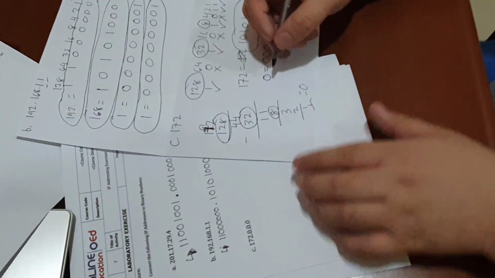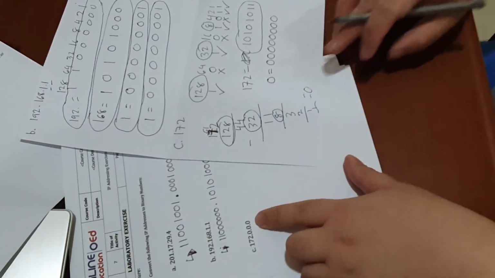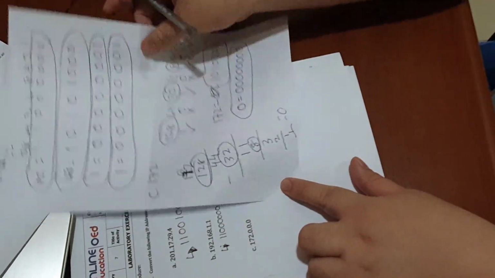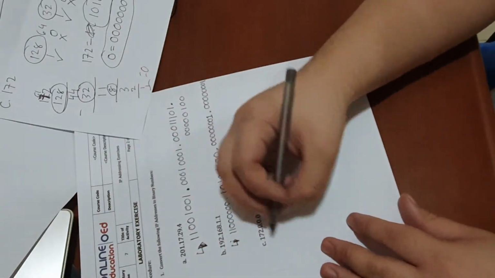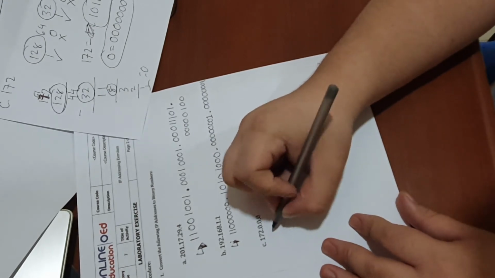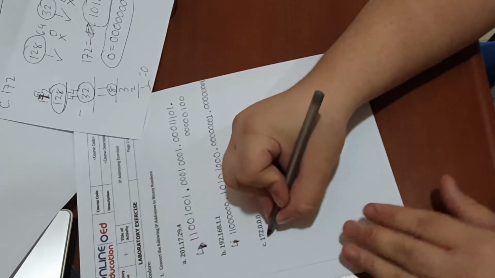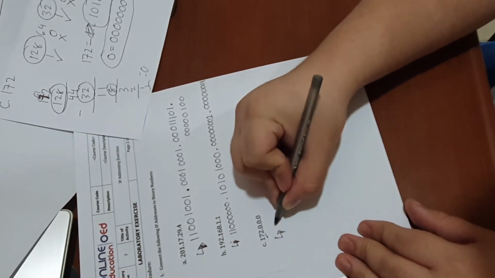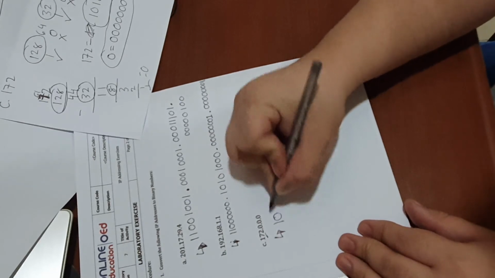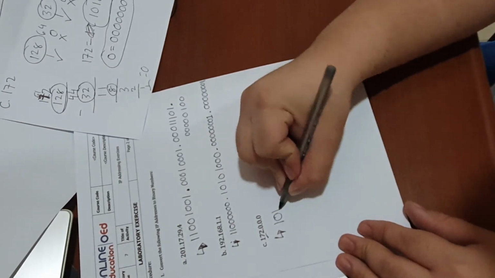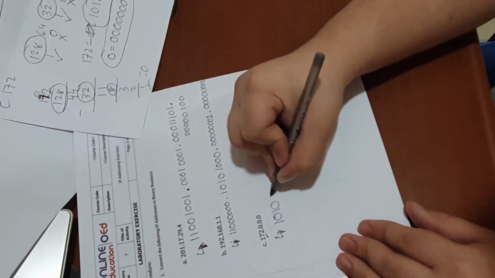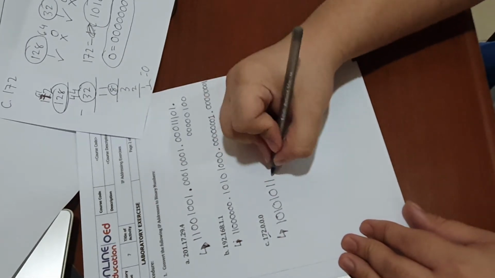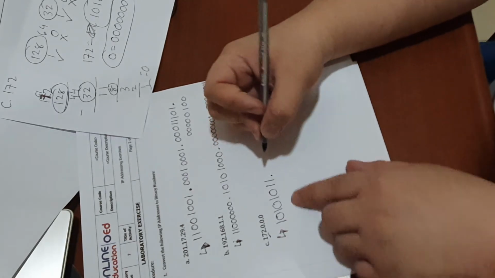So I'm gonna write the answer in binary value. The binary value of 172 is 1 0 1 0 1 1 0 0.